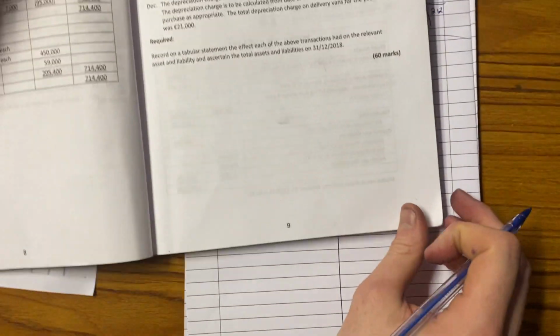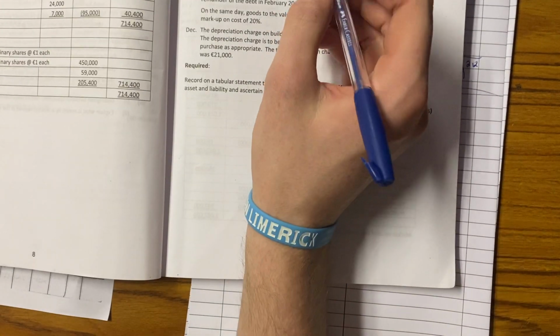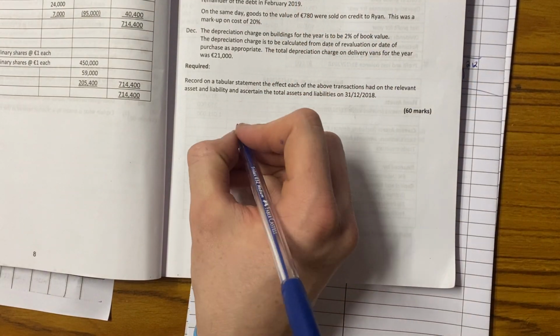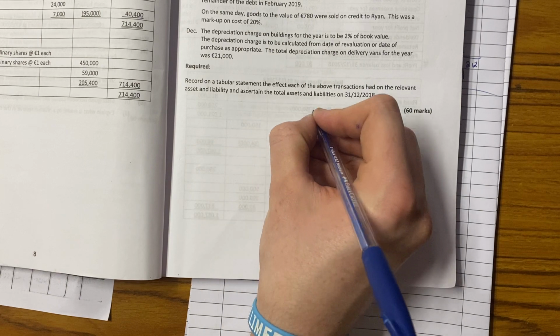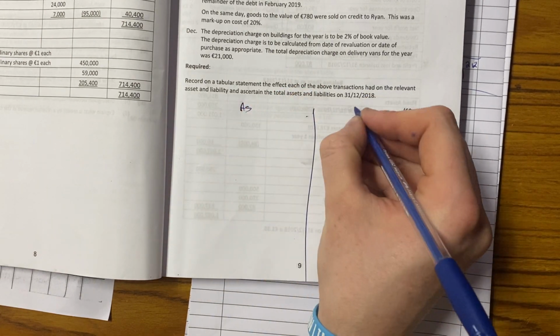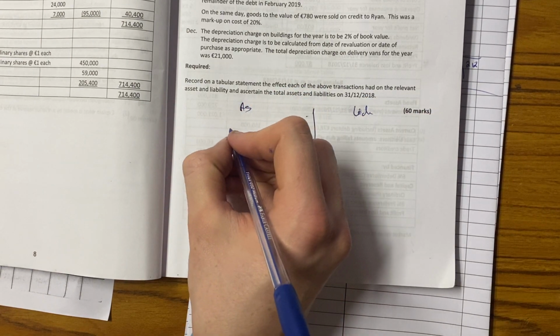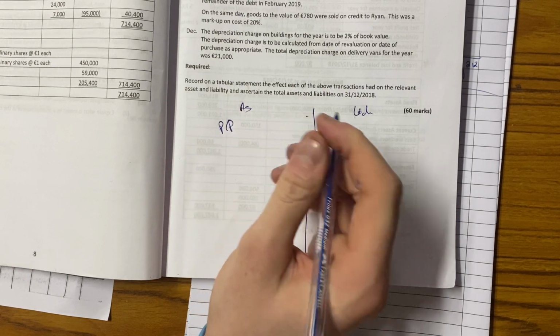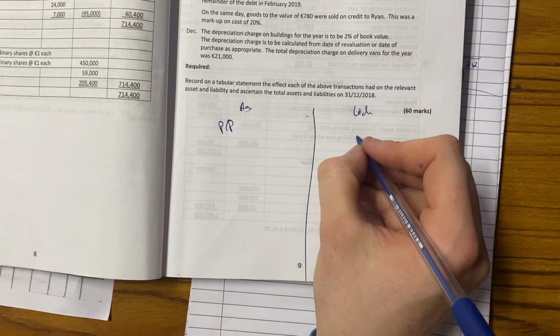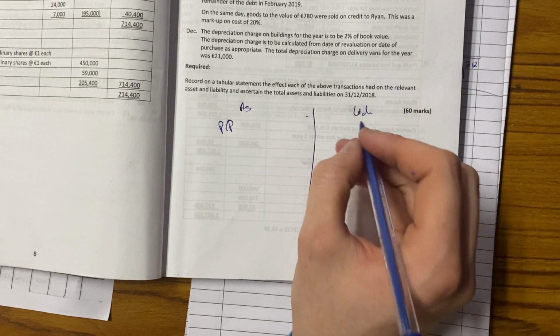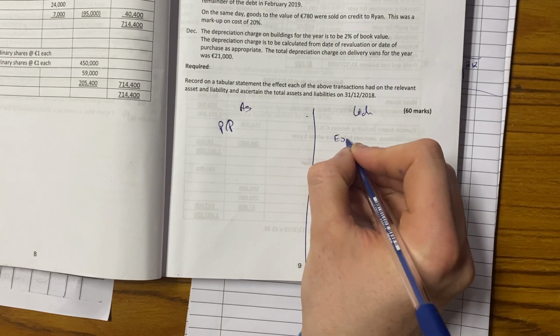Now, the secret to success is as follows. When you're doing this first transaction, there are 2 items it can be. Imagine this is my asset section, this is my liability section. It can either be a prepayment, which is an asset, so I'm prepaying the money for next year, or it's going to be paying the money that I owe from last year, so it's going to be an expense due.